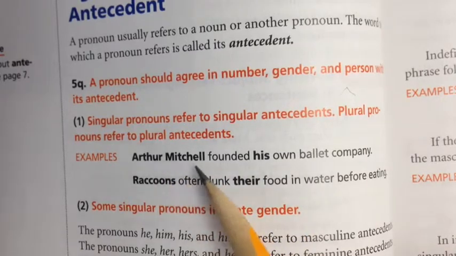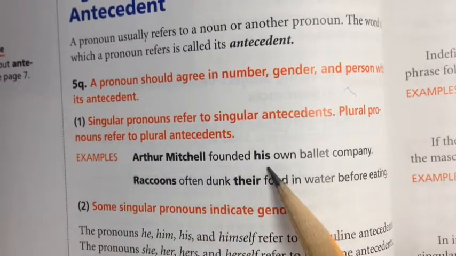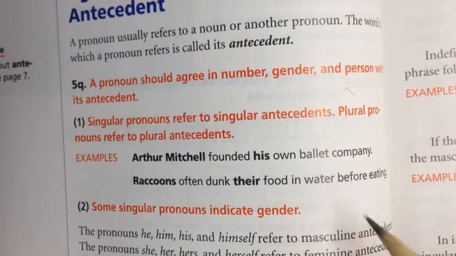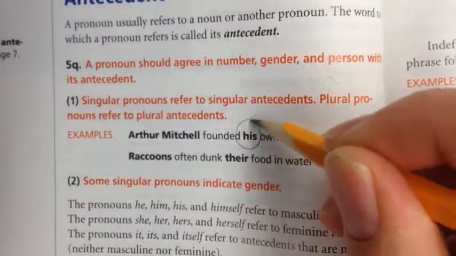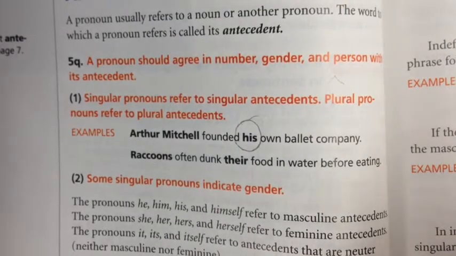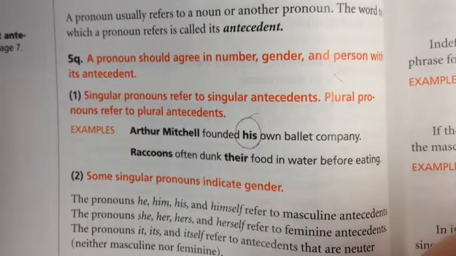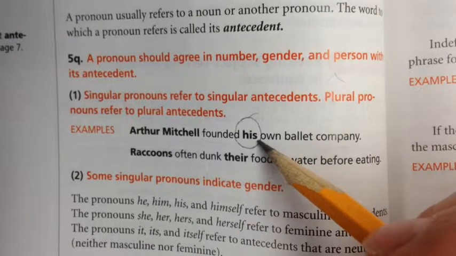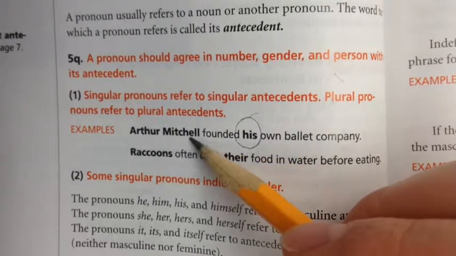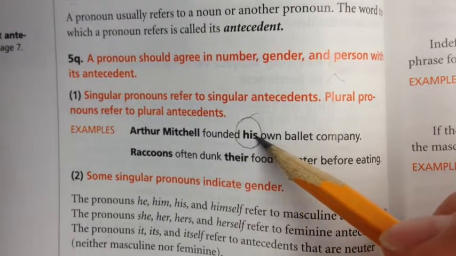So here we have Arthur Mitchell founded his own ballet company. His is a singular pronoun. Now, singular pronouns tend to care about gender. So singular pronouns say whether or not someone is a boy or a girl. Arthur Mitchell here is a man, so we're going to say his.